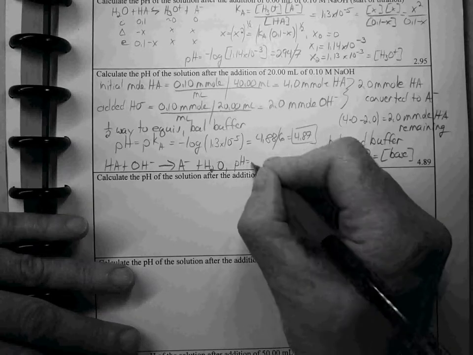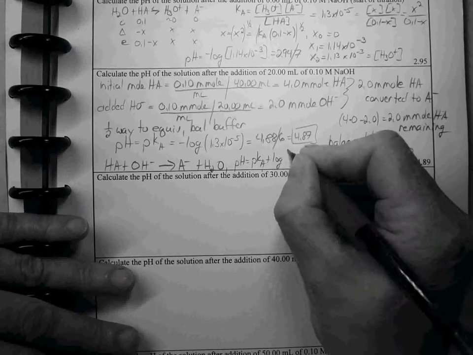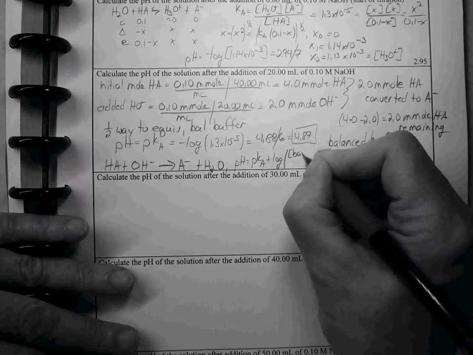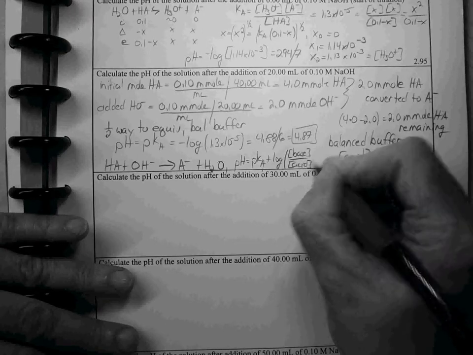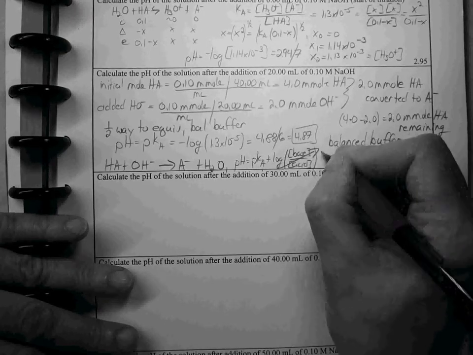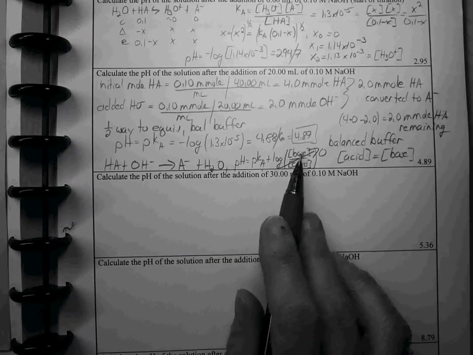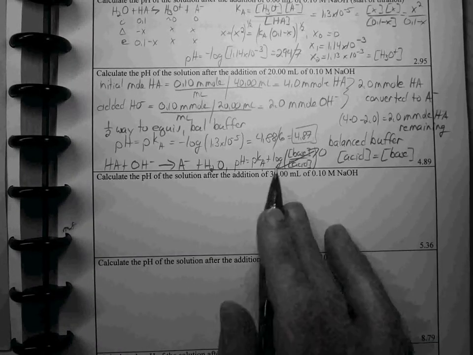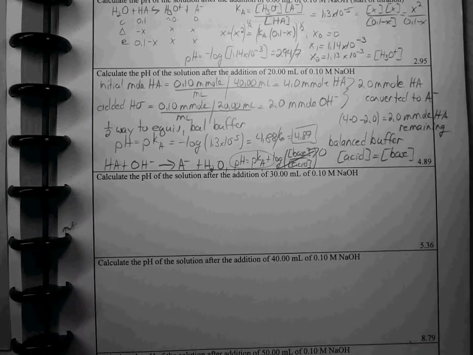pH is equal to pKa plus log of our base to our acid. And this whole thing goes to 0 because we have log of 1, because the base is equal to the acid, and the log of 1 is equal to 0. So we're left with pH is equal to pKa.